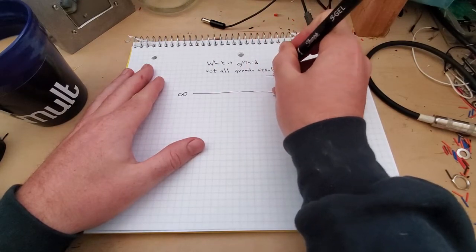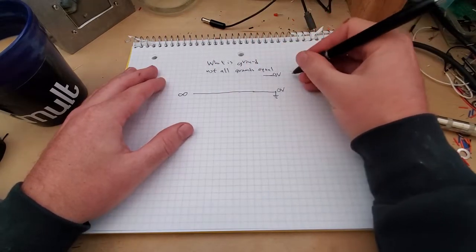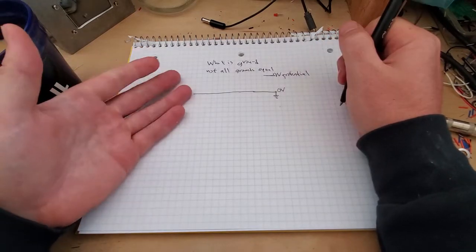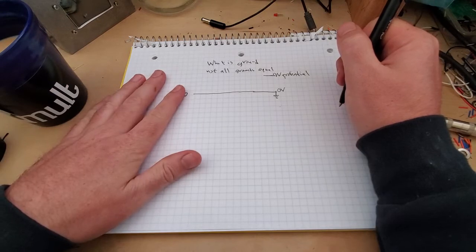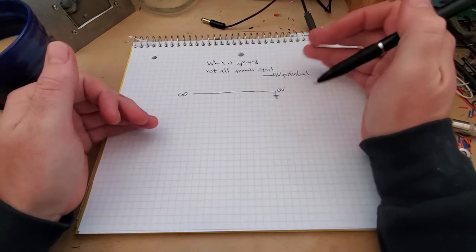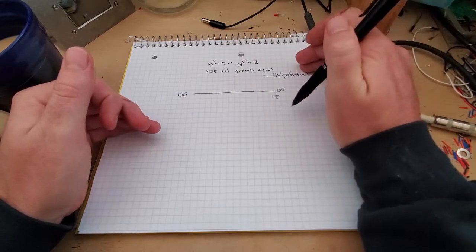And the answer to that is potential. So you have 9 volts here. And this is your potential. So the difference between a wire and 0 volts is the wire has a potential around it.